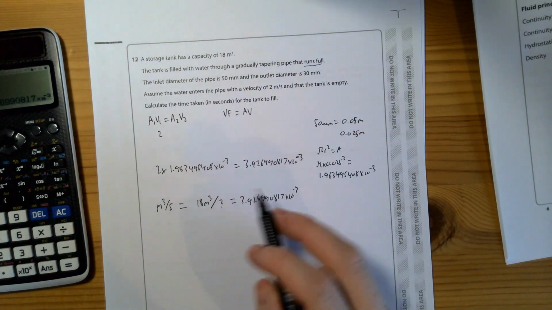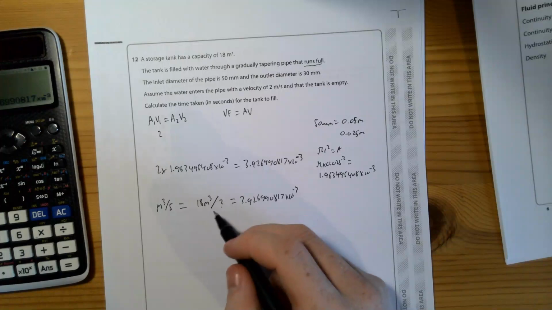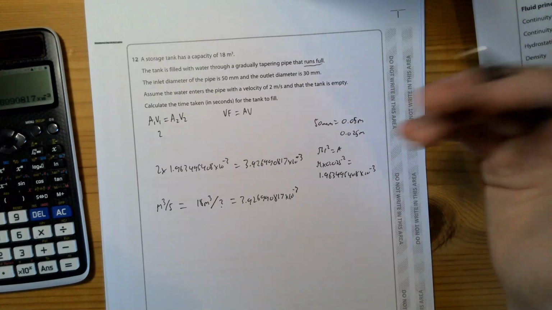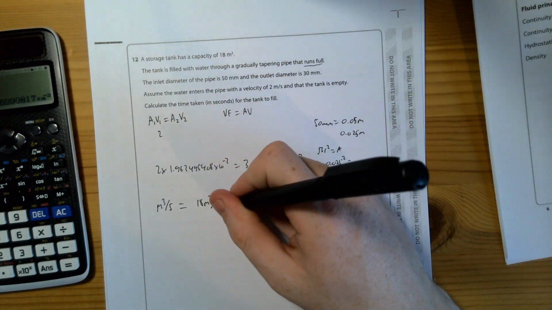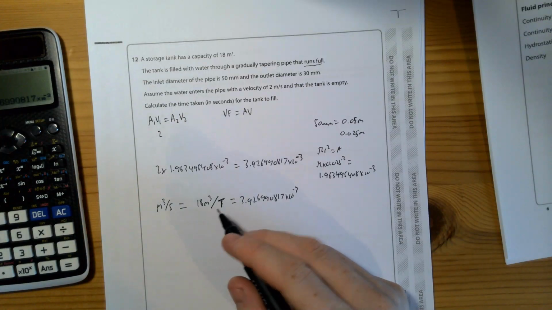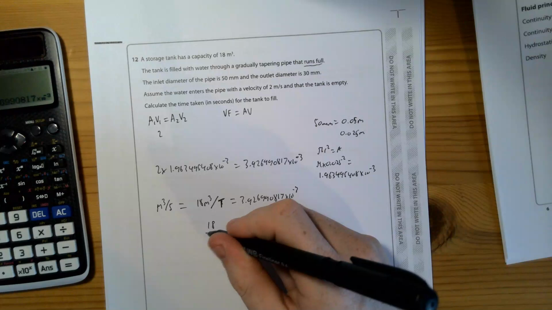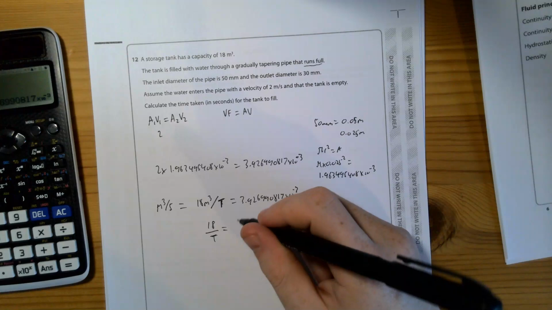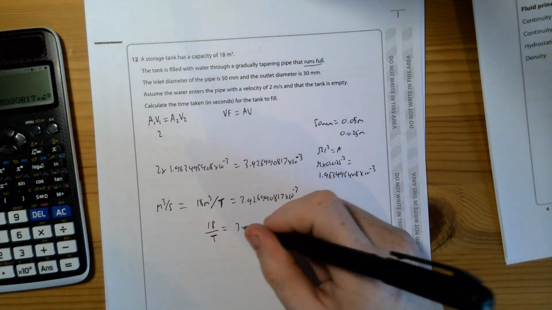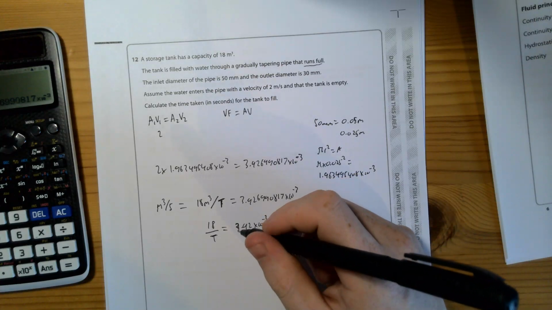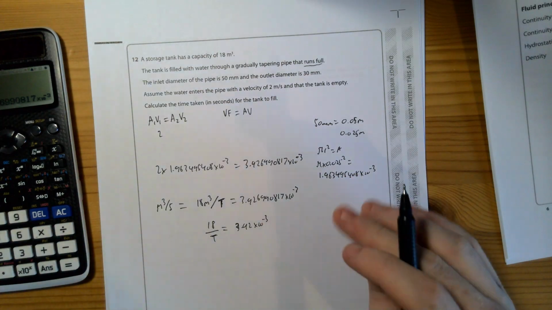Therefore, I'm going to rearrange this. I'm going to give the question mark the symbol T for time. I'm just going to call it 3.92 times 10 to the minus 3 for the time being, even though I've got the exact value in my calculator, just for simplicity reasons.